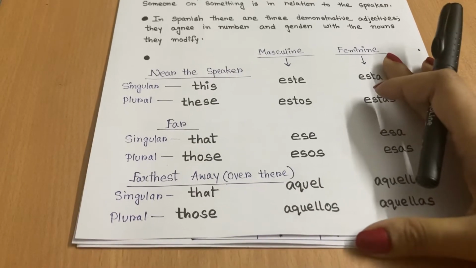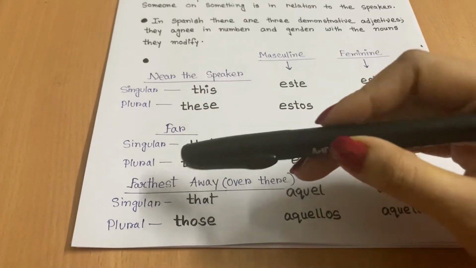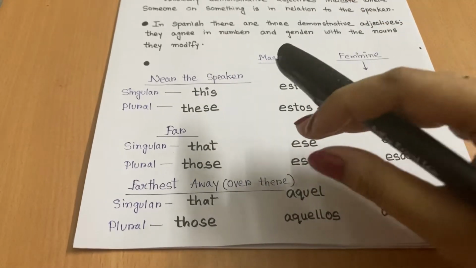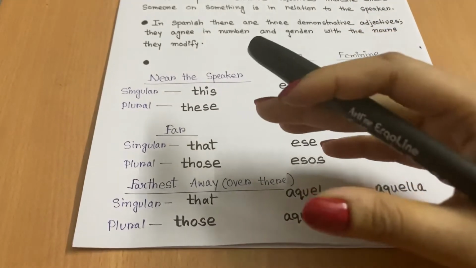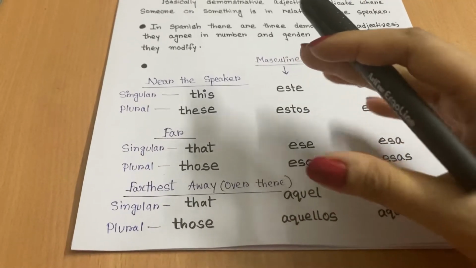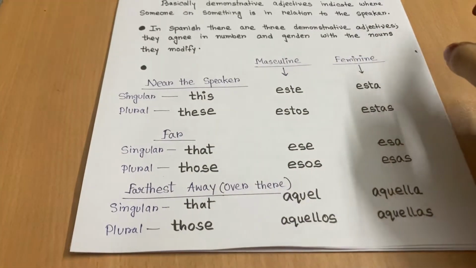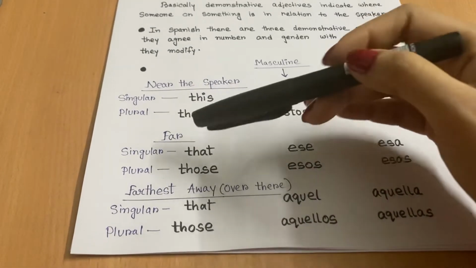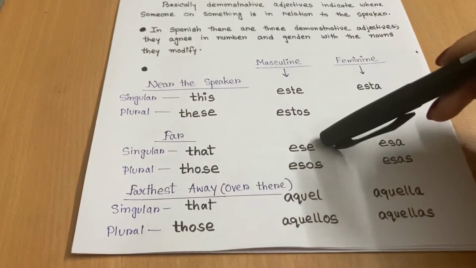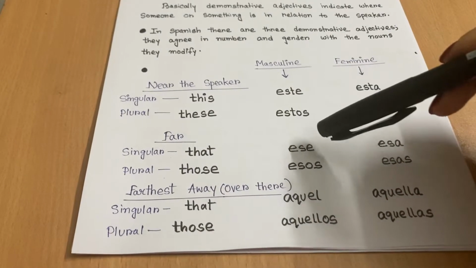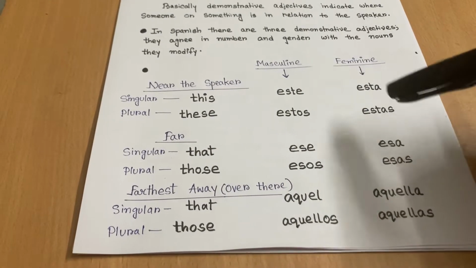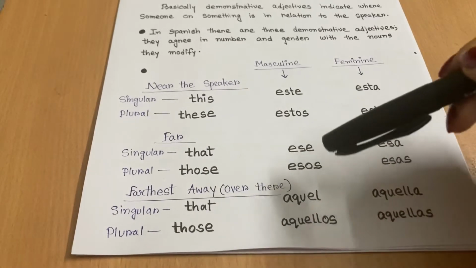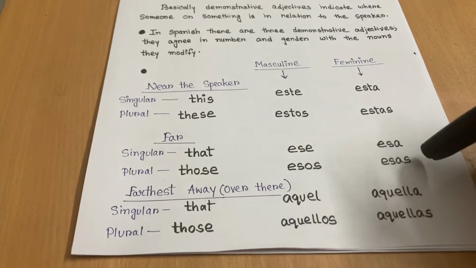Now, coming to the second part, when we are talking about something a little far, maybe not too far, where to take that object we have to move ourselves a little bit. For that we use ese masculine, esa feminine. Plural form, for those we use esos and esas.